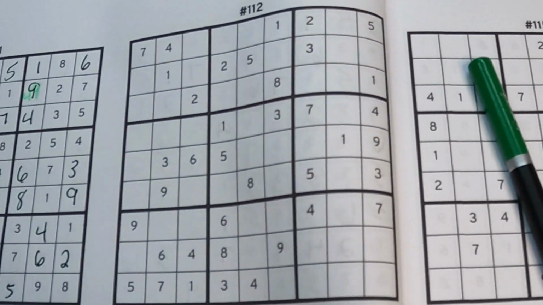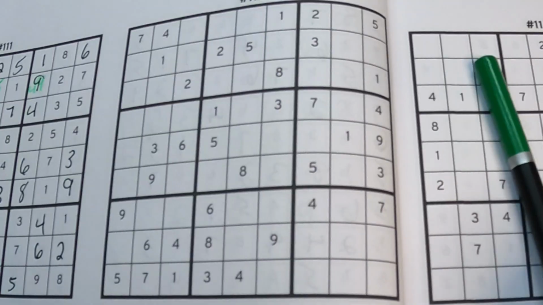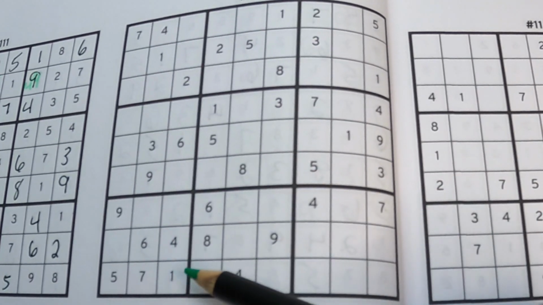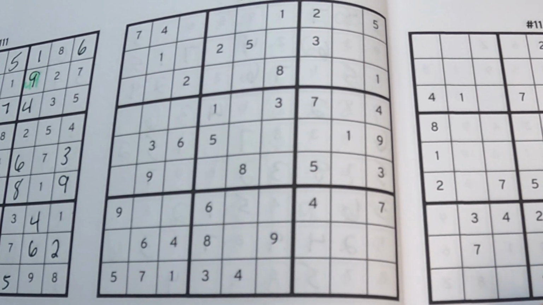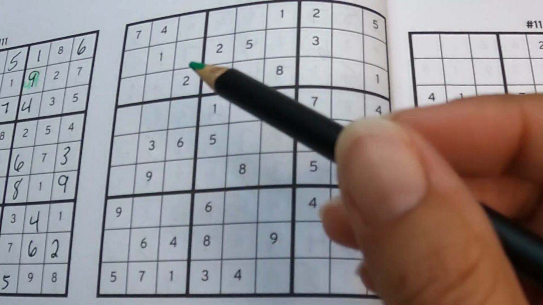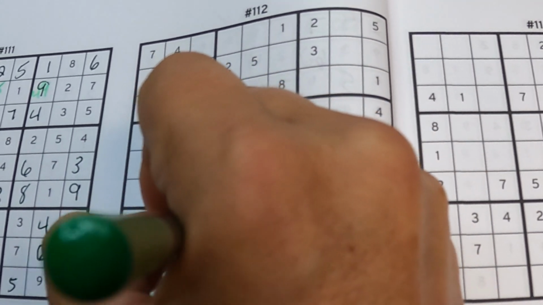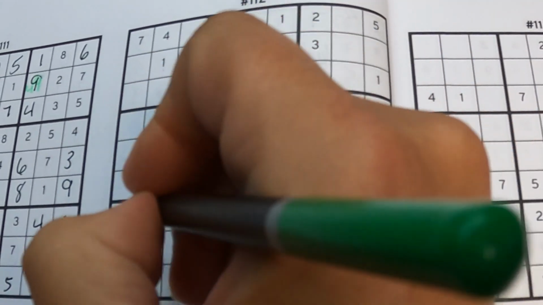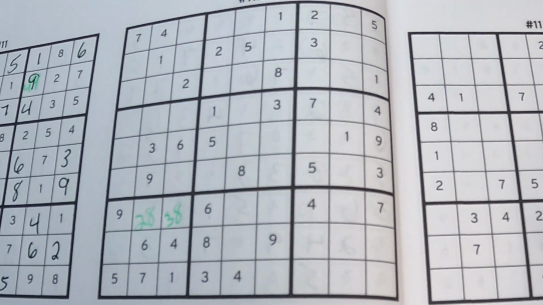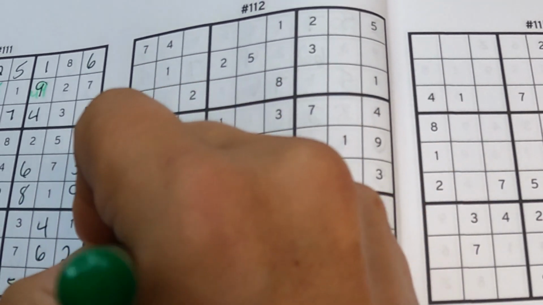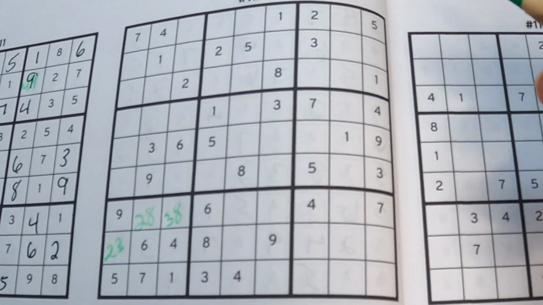Looks like today we're doing puzzle number 112. If we start with this box, we're missing 2, 3, and 8. We've got a 2 here, so 3, 8. 3 here, so 2, 8. 8 here, so 2, 3.